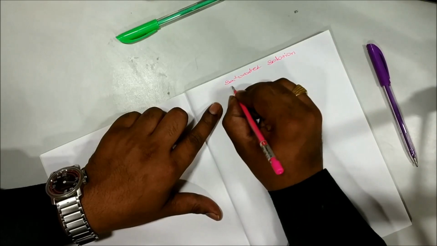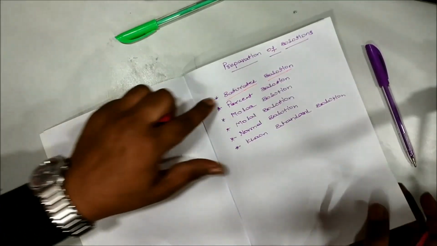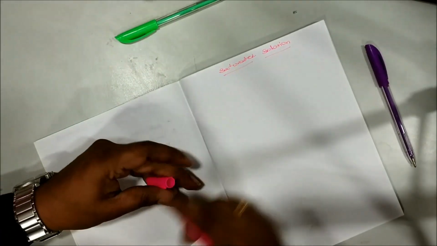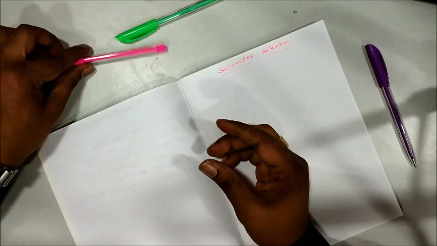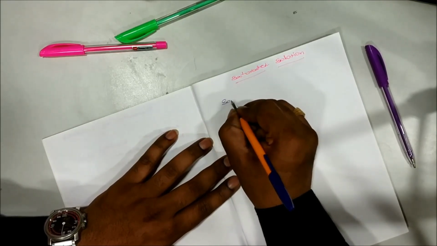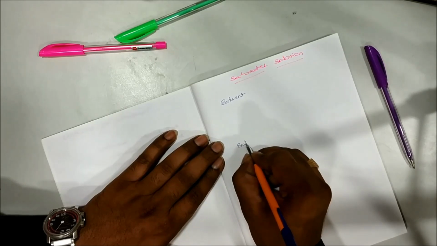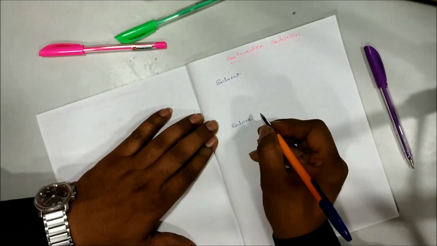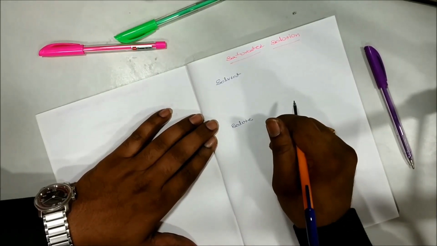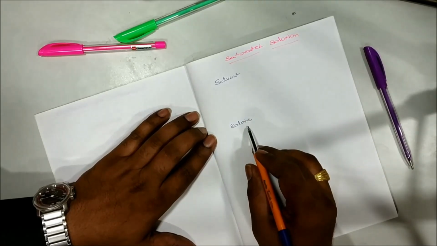To know about saturated solution or to prepare all these different types of solutions, first one basic thing we all should know, that is what is a solvent and what is a solute. When we are preparing the solution, first we should know what is a solvent and what is a solute.